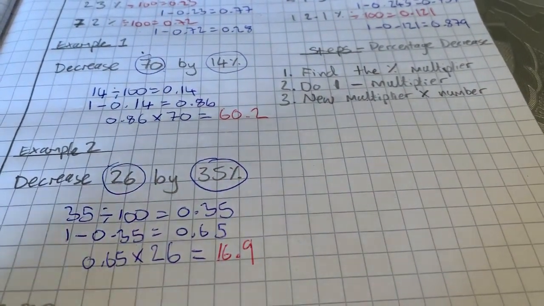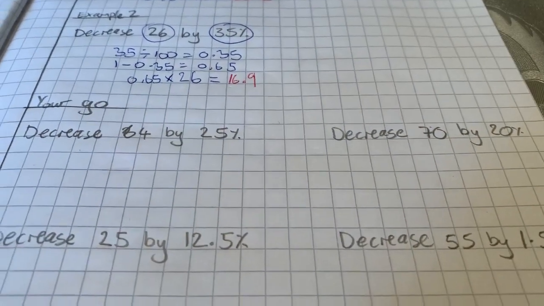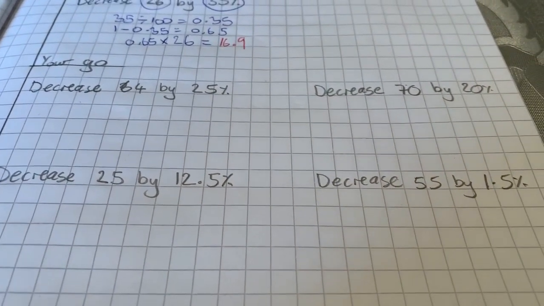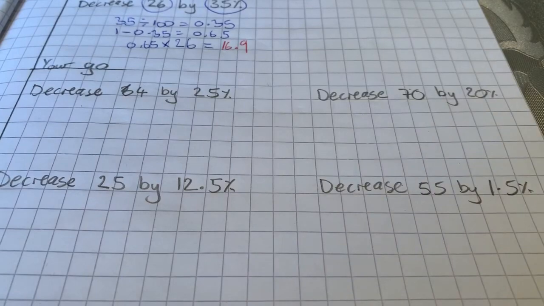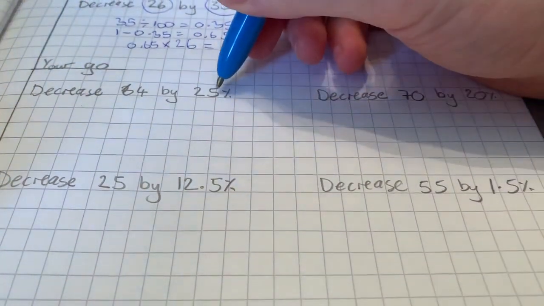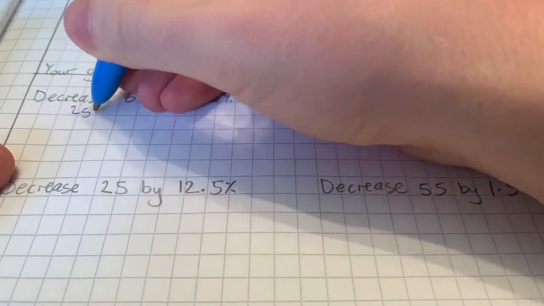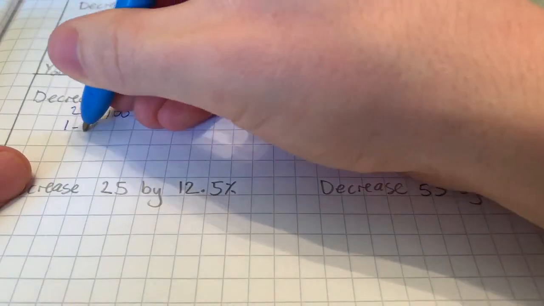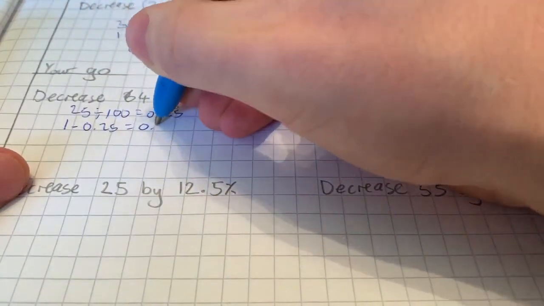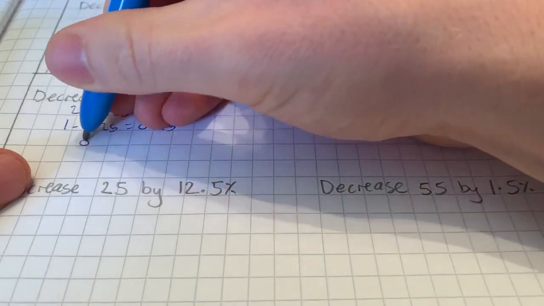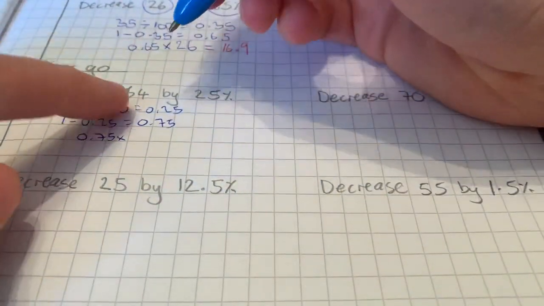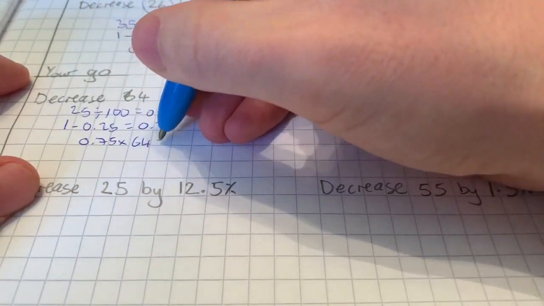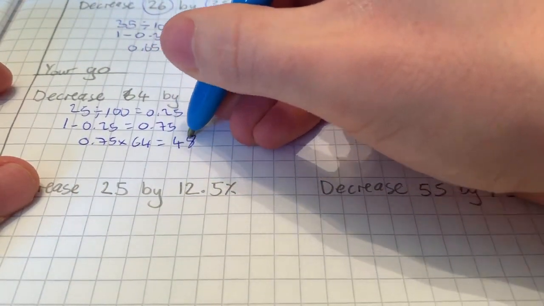I've actually included 4 for you to try. So give those a go. Pause it, and then I'll do the answers. All right, so I'm going to go through these answers. First one, 25 divided by 100, 0.25. 1 minus 0.25 is 0.75. And then you do 0.75 times 64 in our question, and that gives us an answer of 48.